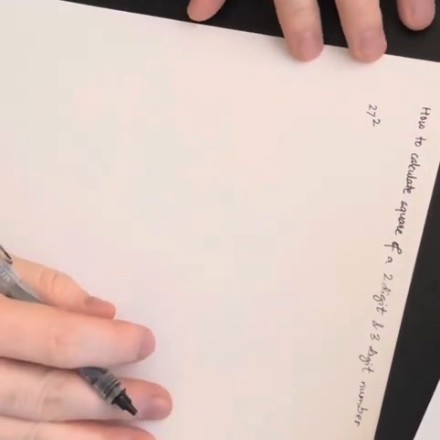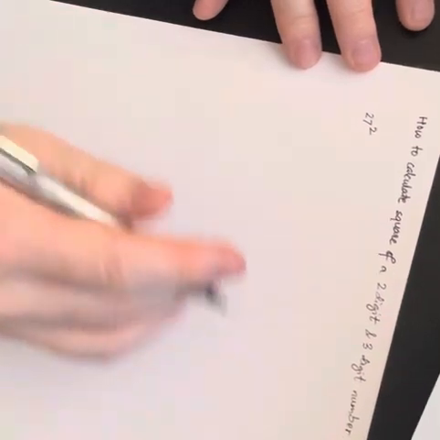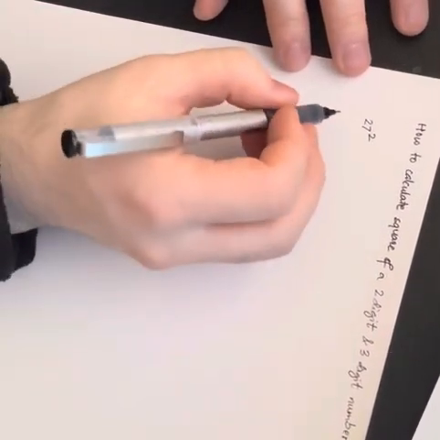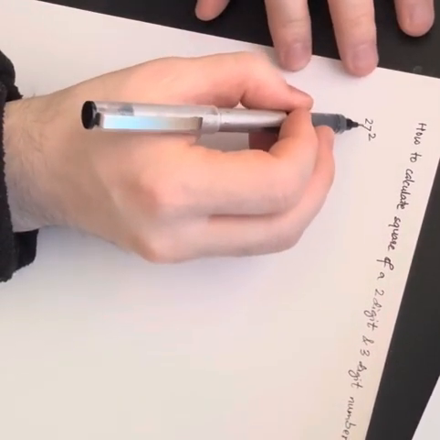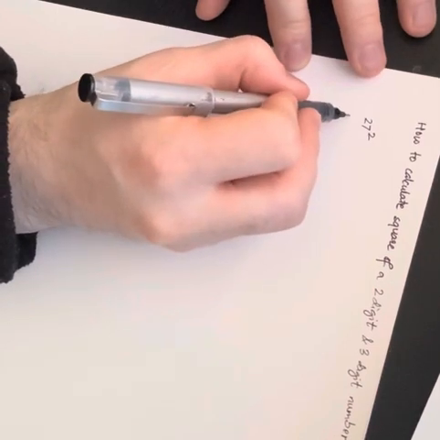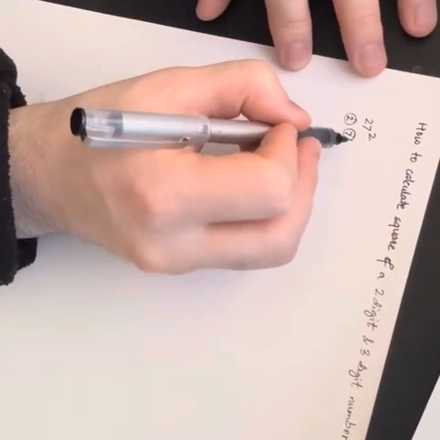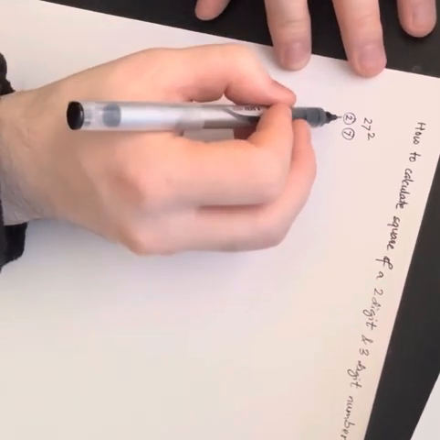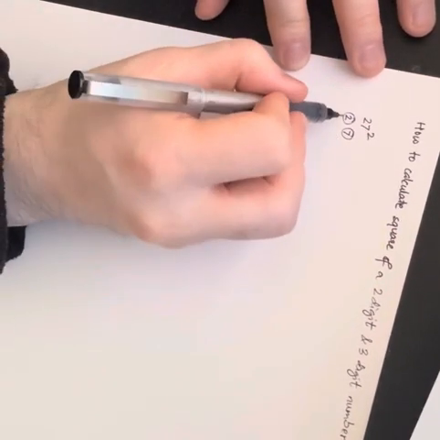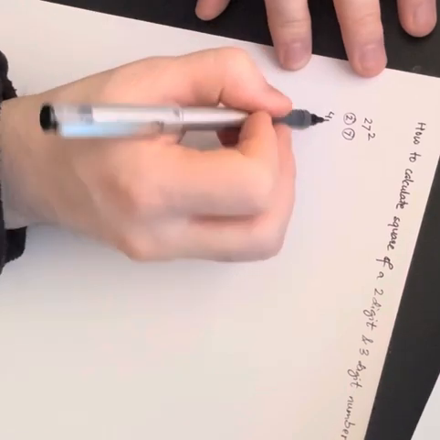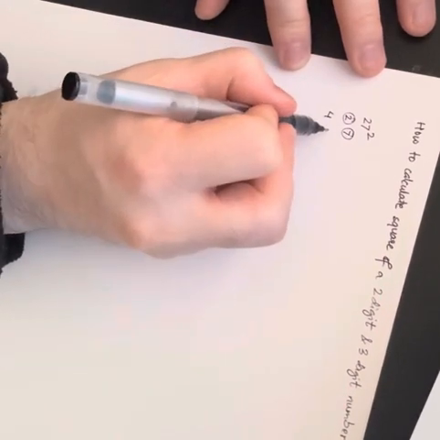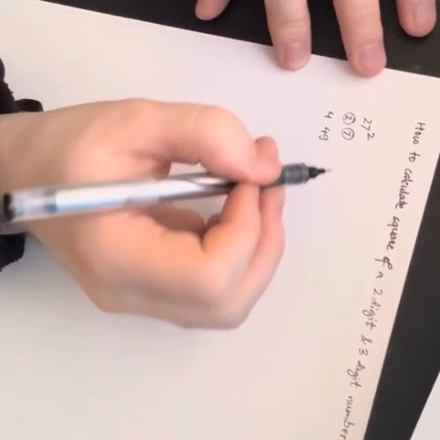So square of 27. In order to do that, let's separate these two numbers. On one side we have number 2 and on the other side we have number 7. Now let's take the square of the individual numbers first. So the square of 2 is 4 and the square of 7 is 7 times 7, which is 49.